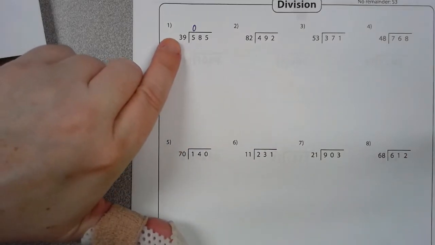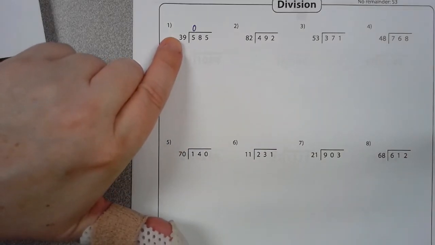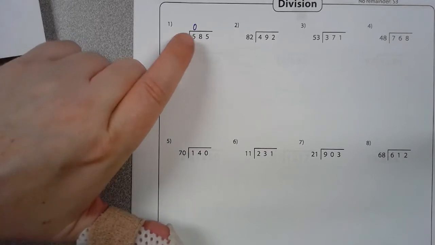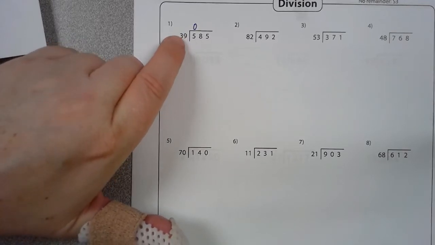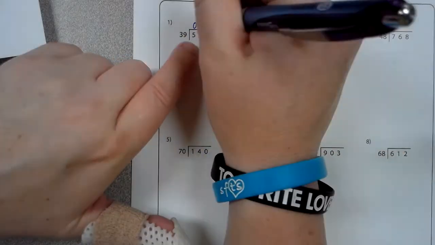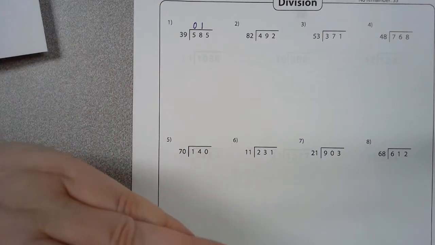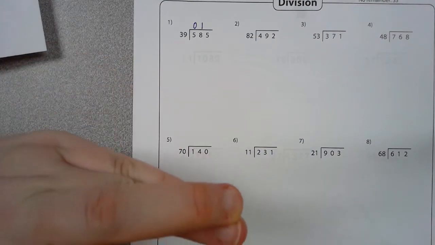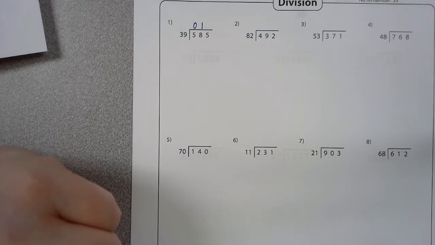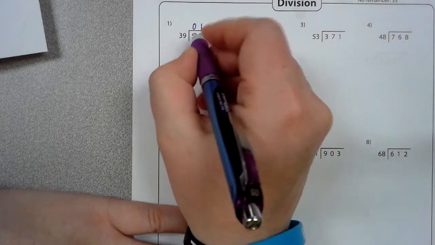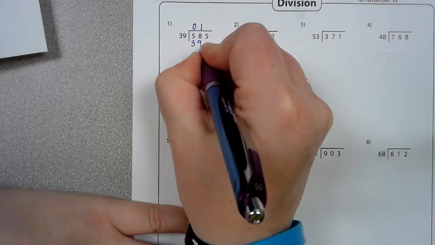Now, 39 is really close to the number 40. So I'm going to use 40 for a second. If I multiply 40 by 2, I get 80. And that's much too high for 58. So that means 39 will only go into 58 one time. Because if 40 plus 40 is 80, that means 39 plus 39 would be 78. So that would be way too big. So I have 1 times 39 is 39.